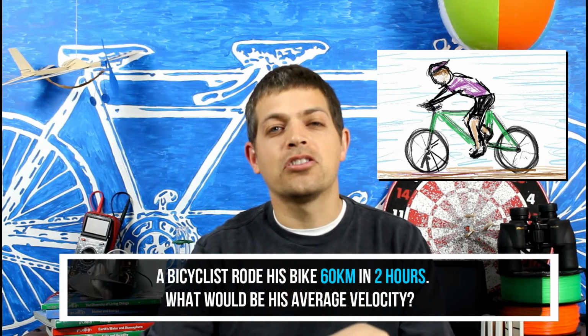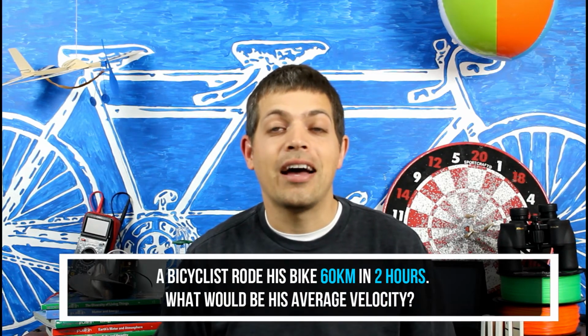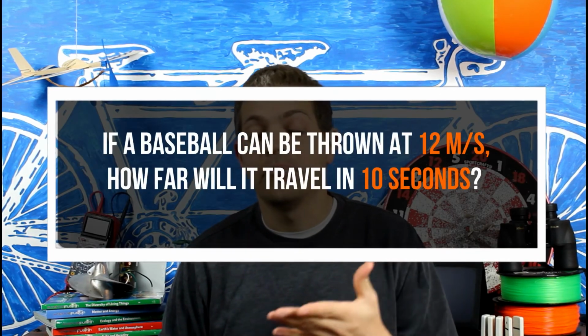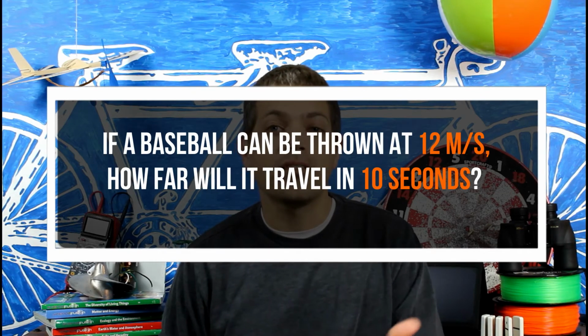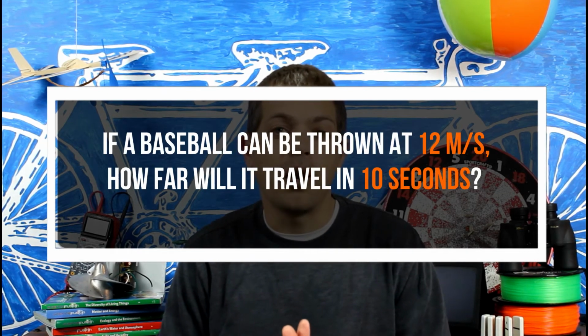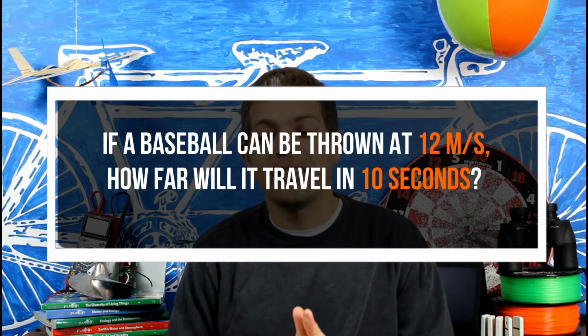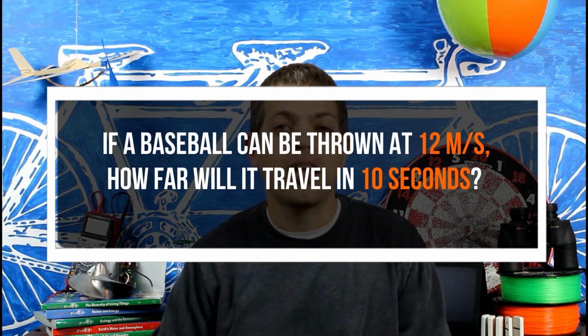Now, I don't want to just always be using the same equation to find, say, speed or velocity. I could use the same equation if I had the velocity and maybe the time, I could find the distance. Take, for example, this problem. If a baseball can be thrown at 12 meters per second, how far will it travel in 10 seconds? So now I have to set up the same equation.